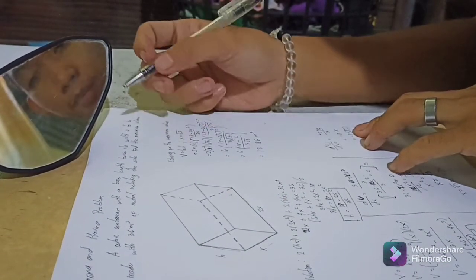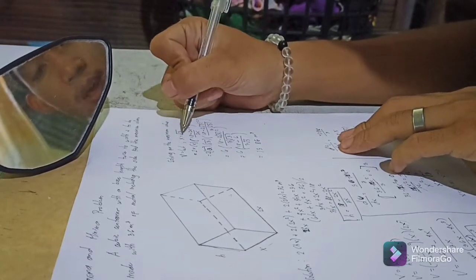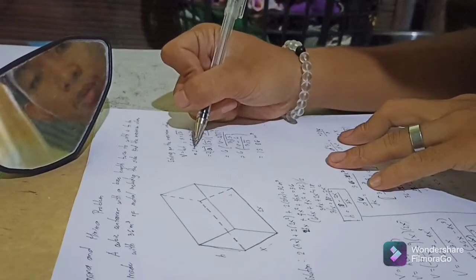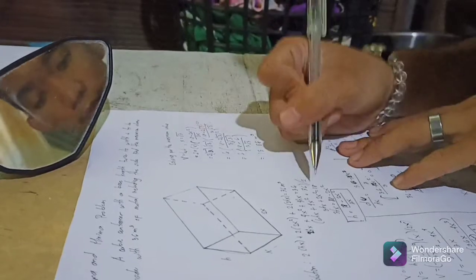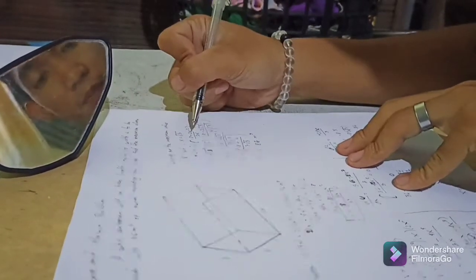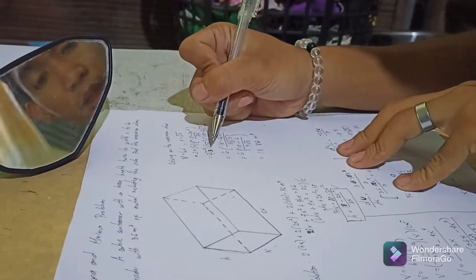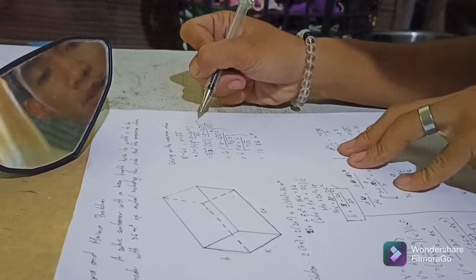The volume of the container is length times width times height, where x equals the square root of 3, so 2x times x times our height, 18 minus 2x squared over 3x. Then 2 times the square root of 3 times the square root of 3, then substitute.